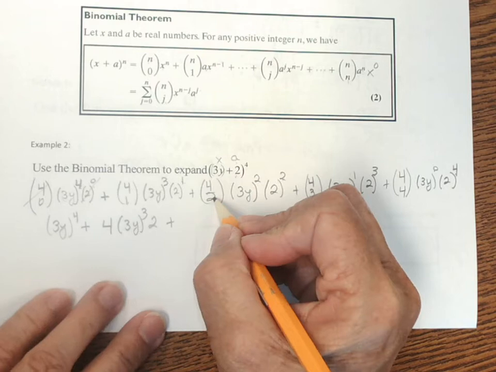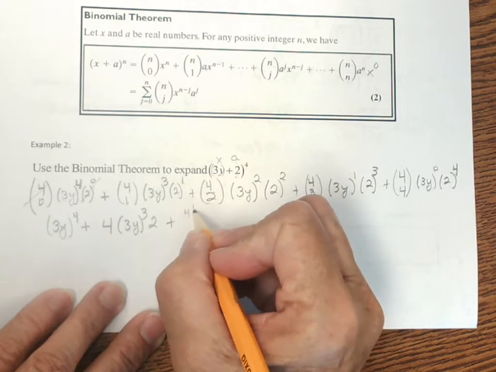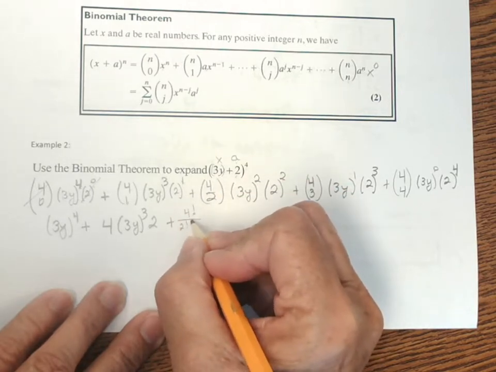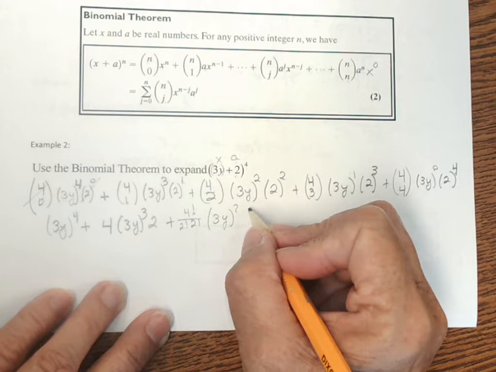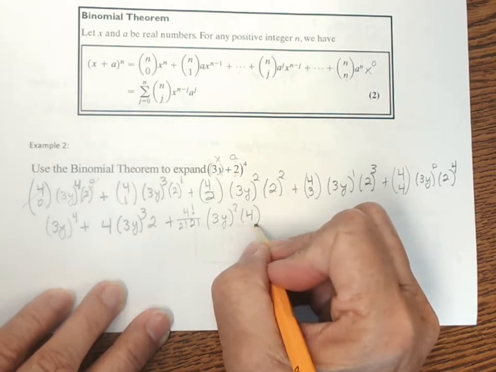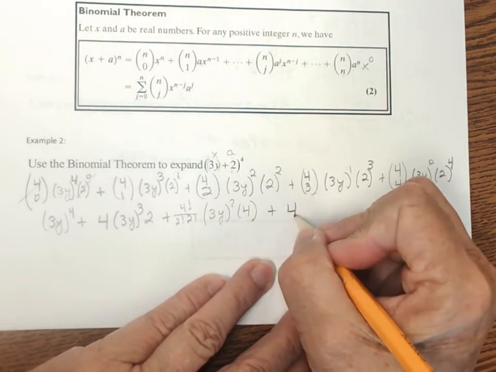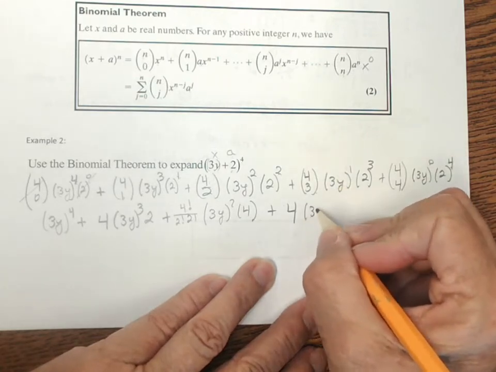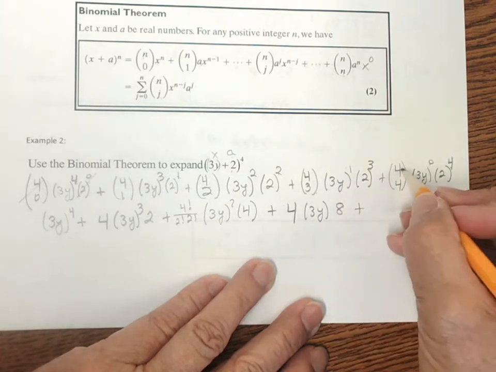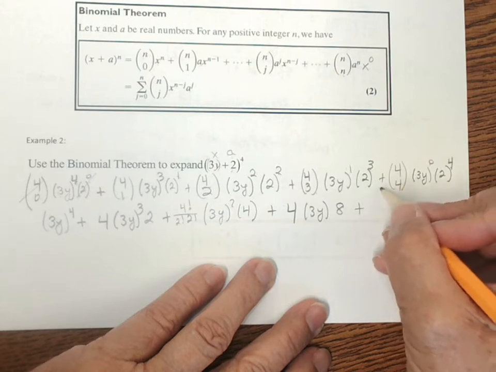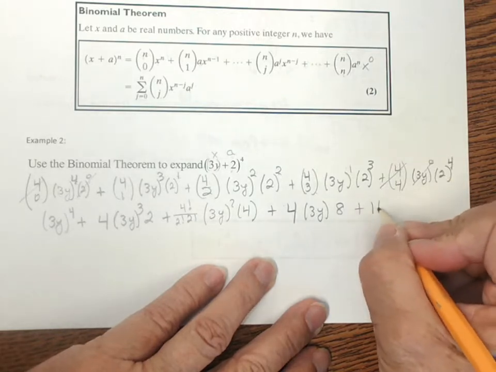Here we have 4 taking 2 at a time. So 4 taking 2 at a time, that's 4 factorial over 2 factorial times 2 factorial, multiplied by 3y squared and 2 squared is 4, plus 4 taking 3 at a time, that is just 4, multiplied by 3y, multiplied by 2 to the third, and 2 to the third is 8, plus 4 taking 4 at a time, that's just a 1, and 3y to the 0 power, that's just 1, so it's really just 2 to the fourth, which is 16.